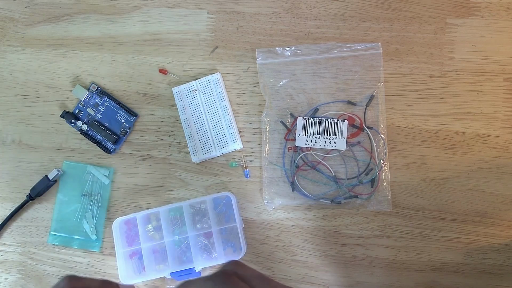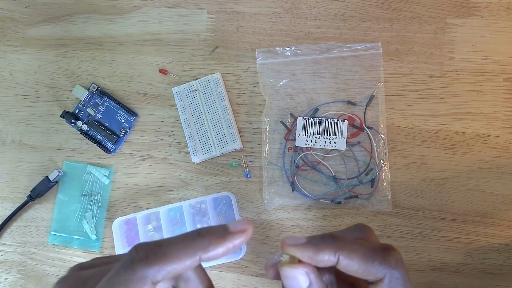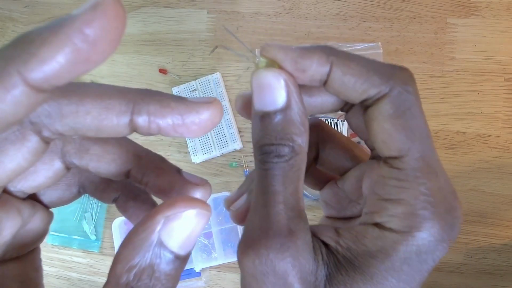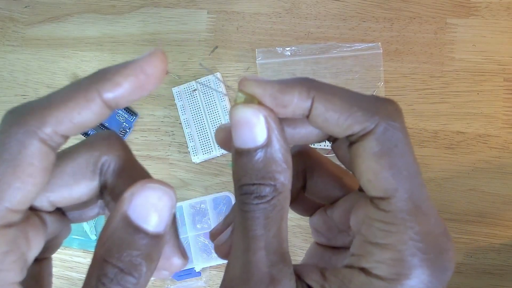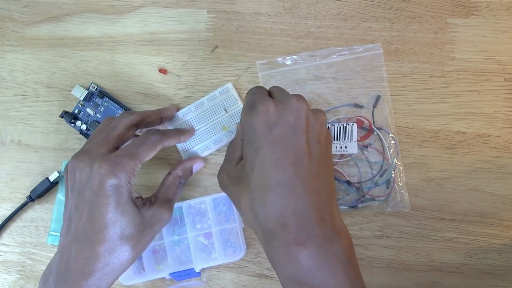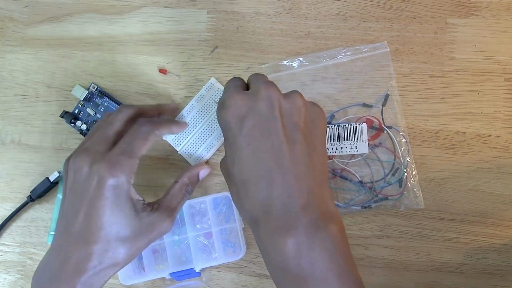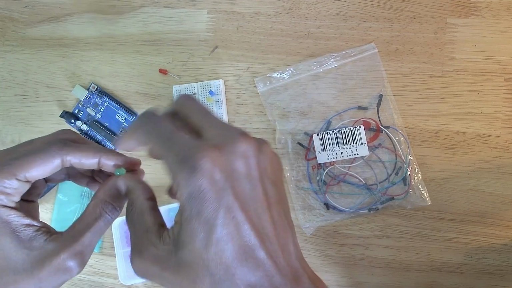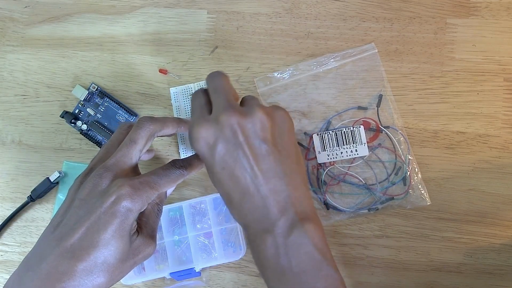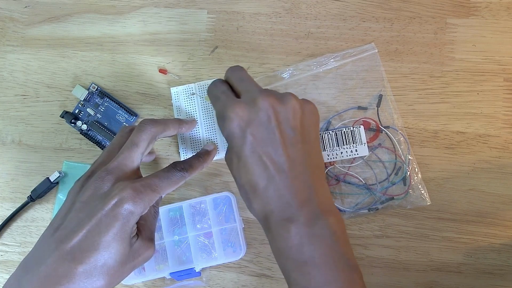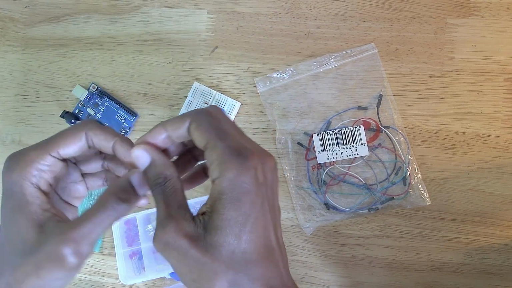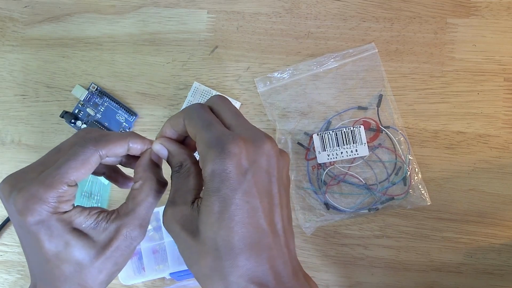All right. So this is what we call an LED, guys. The longer pin is the plus, and the shortest one is the minus. So keep doing that, guys. Alright. Not easy, but doable. It just requires patience.